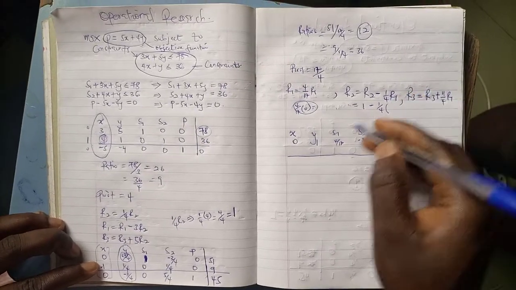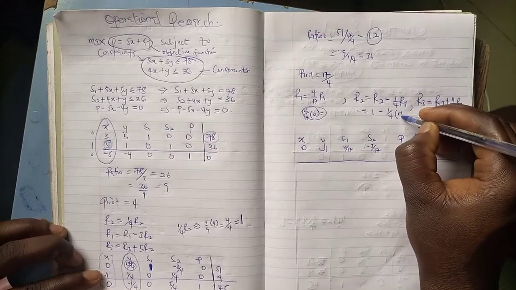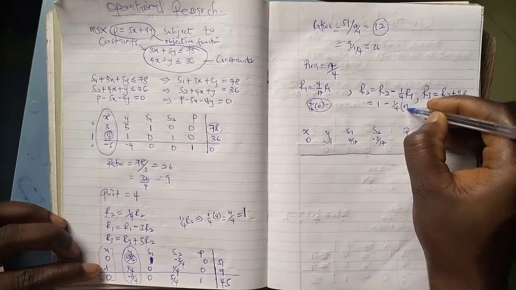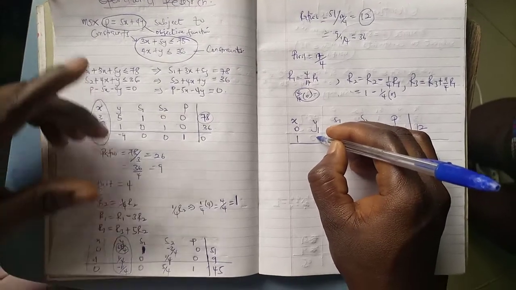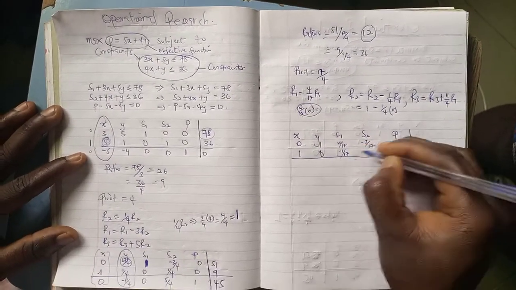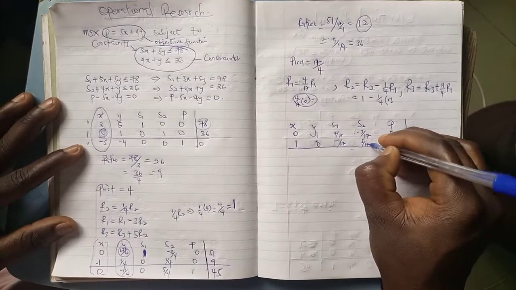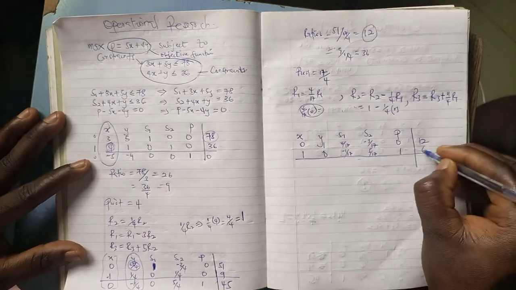Then my R1, I'll pick it from this table, which is what? 0. So I'm actually going to get a 1 here, manipulating the various values again. I'm going to get 1 here, 0 here, minus 1 over 17, 5 over 17, 1, then 6.